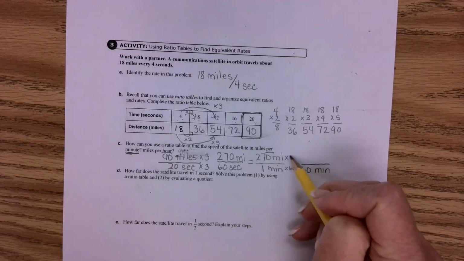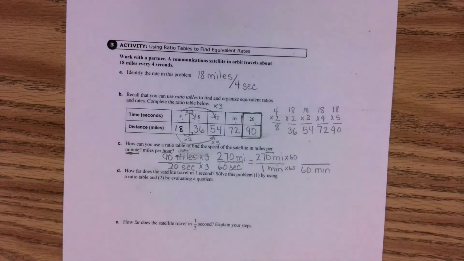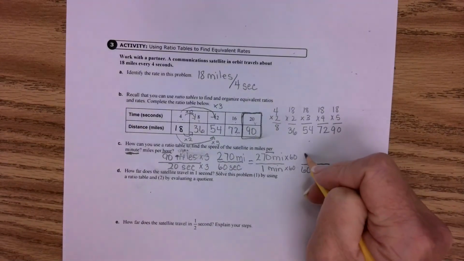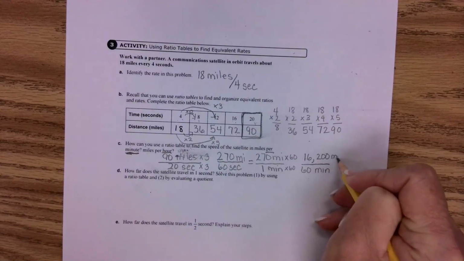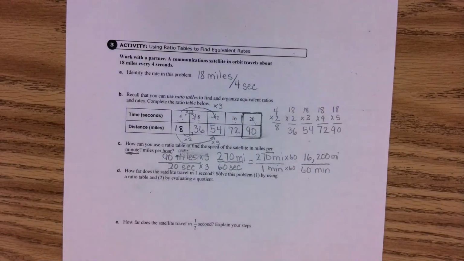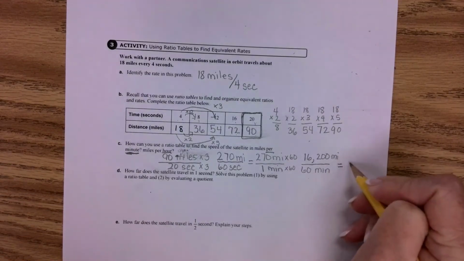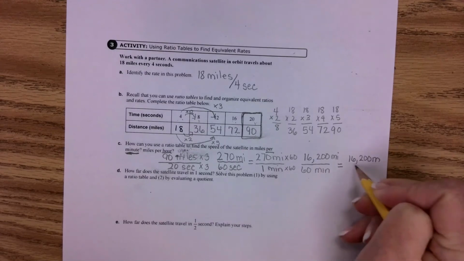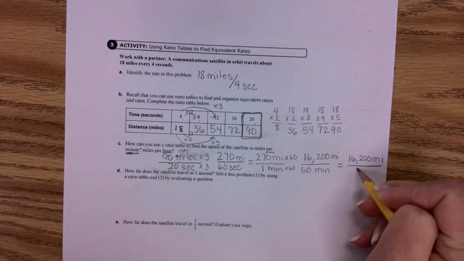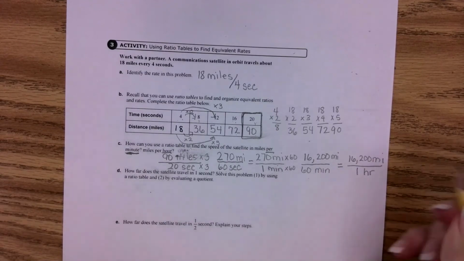And whatever we do to the denominator, we also have to do to the numerator. And when we multiply 270 times 60, it is 16,200 miles in 60 minutes. Another way to write that is 16,200 miles per 1 hour.